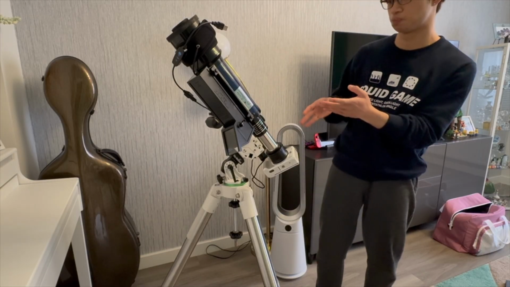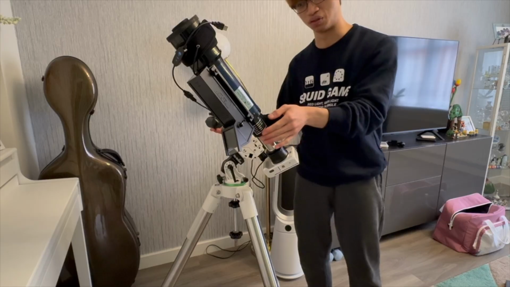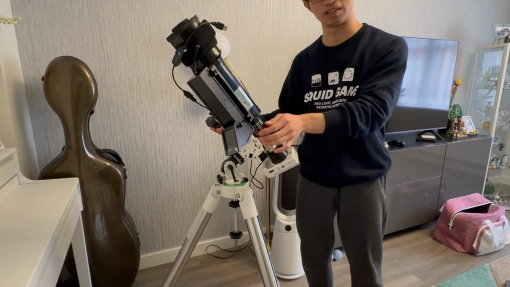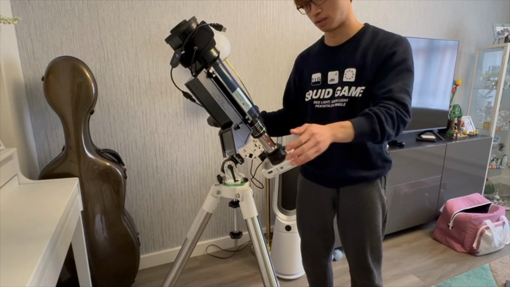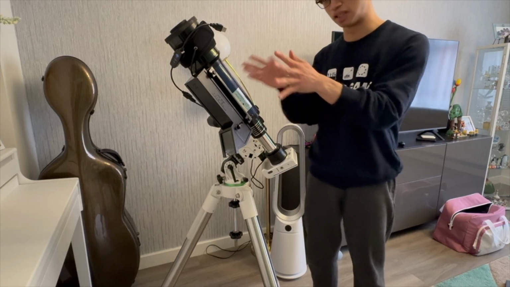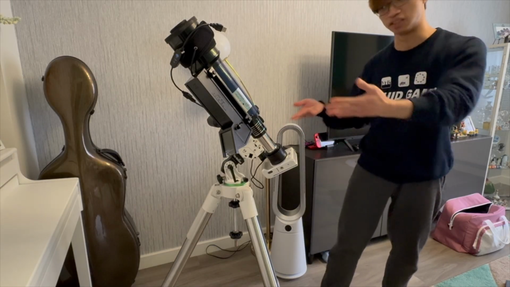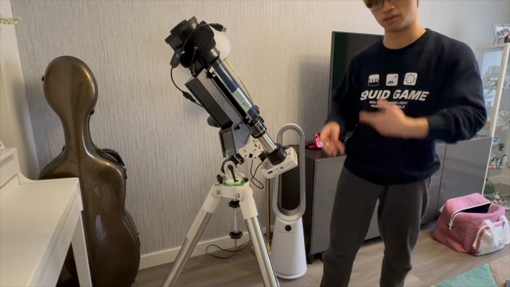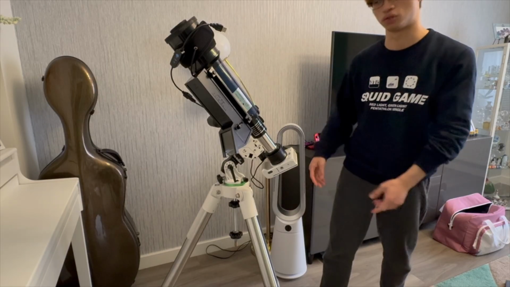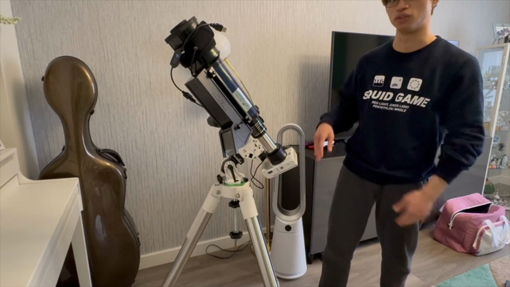But it's only balanced on the right ascension axis. So if you balance like this, when you let go, it doesn't move, then this will ensure the tracking is going to be smooth.